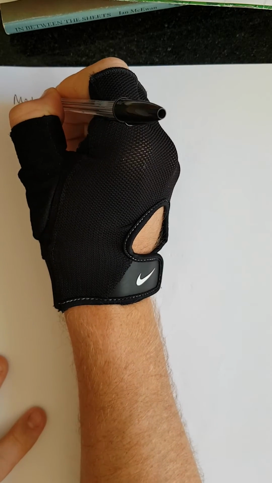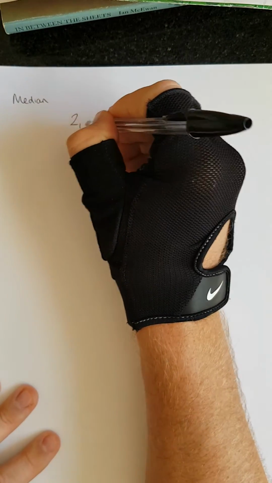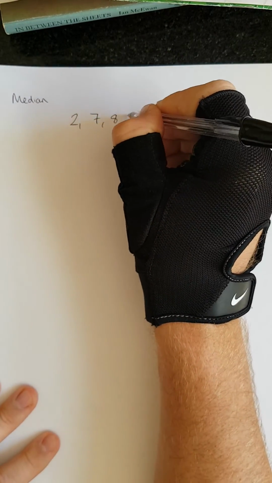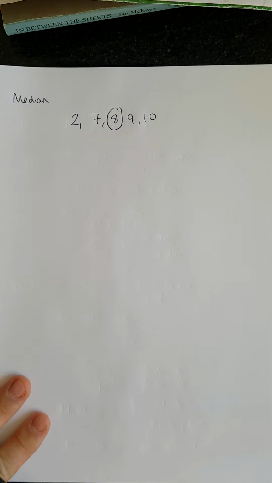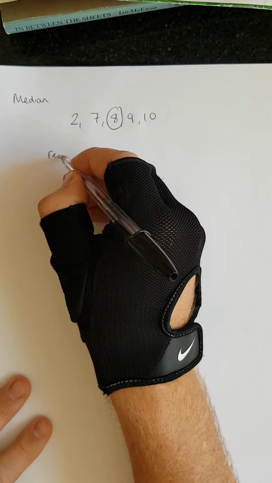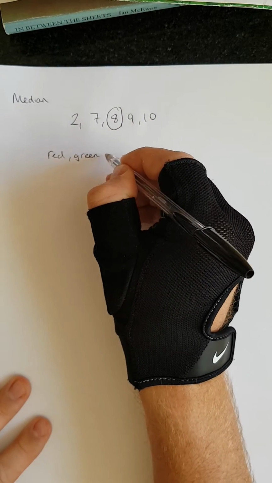So, let's move on now to median. Here's a lovely data set, all in order. What's the median value? Good, it's 8. Can we have a median value if we have colours?